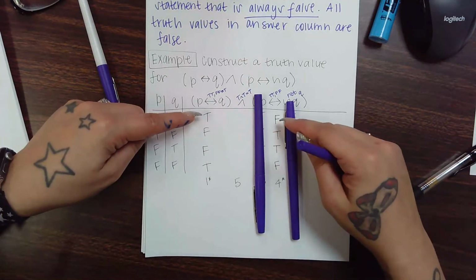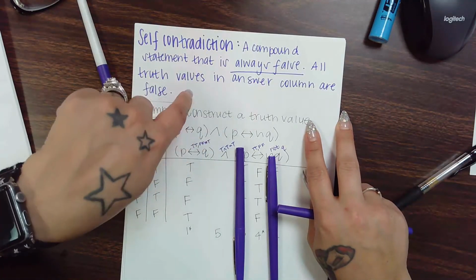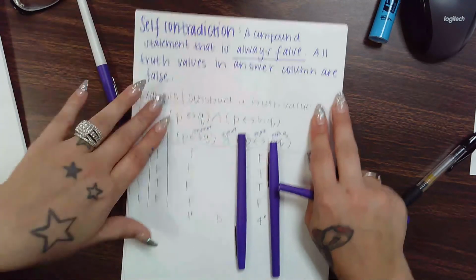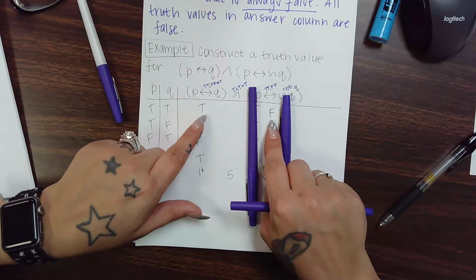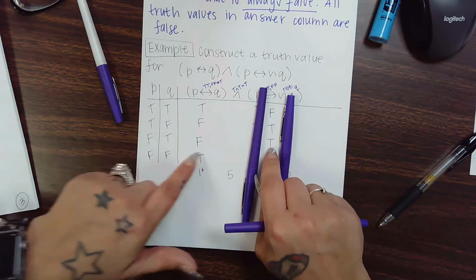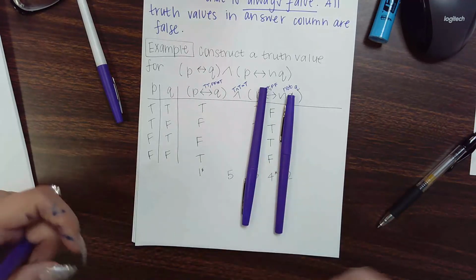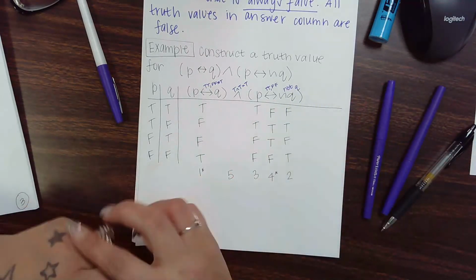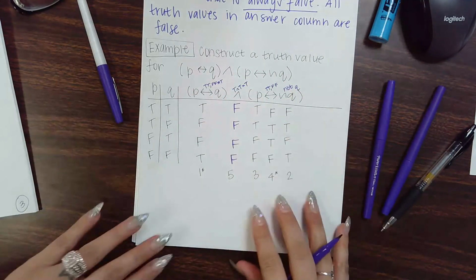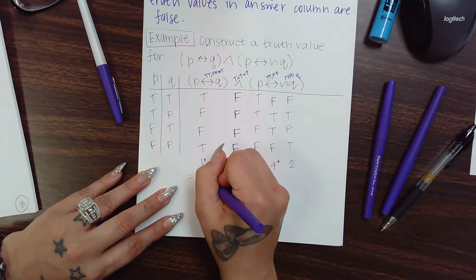So I notice here, well, y'all, tell me what my answer column is going to be. Yeah, because I'm doing an example of the self-contradiction, right? So if I look here, is this and this true? No. Is this and this true? No. Is this and this true? No. You kind of see what I mean? The answer column that I get in the end, after working individually on all of these columns, is all falses. And so, you know, you could say, therefore, the statement is a contradiction.